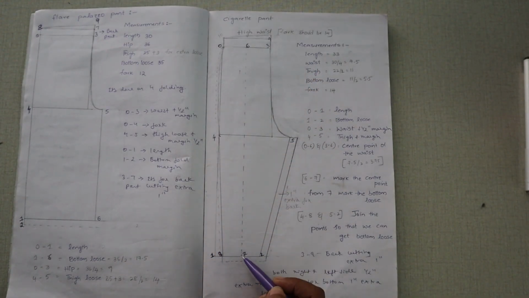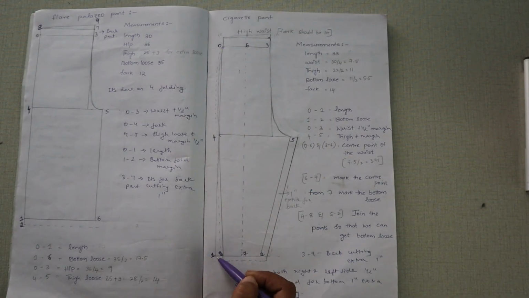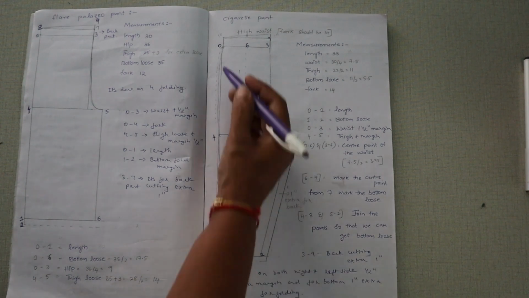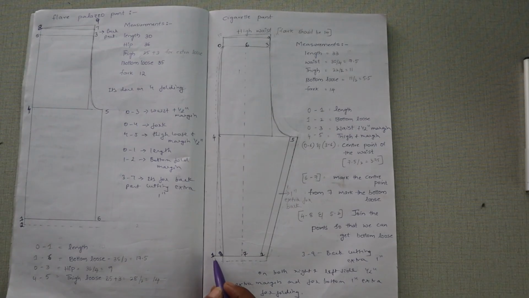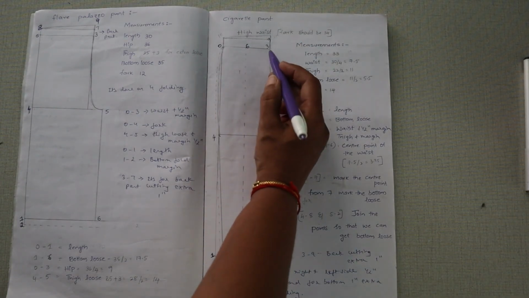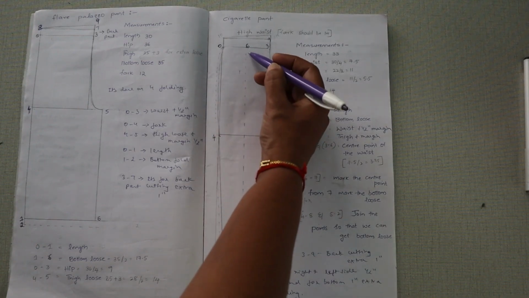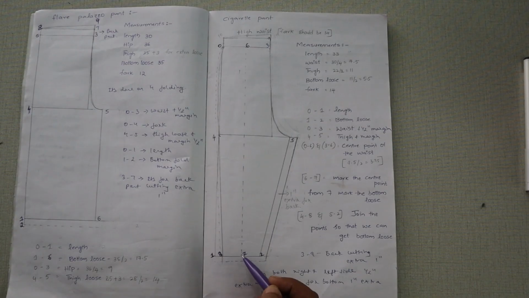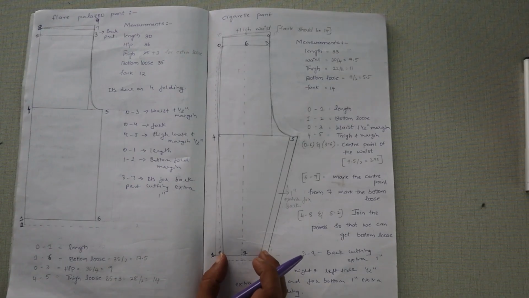You exactly come through down. Before that what you have to do is you have to mark the length of the pant. So what you do is 0 to 1 you take the length of the pant. Okay, after taking the length of the pant you will measure the center of the waist. Okay, then mark the dotted line. You will get the center. So from this center you have to measure the bottom loose.